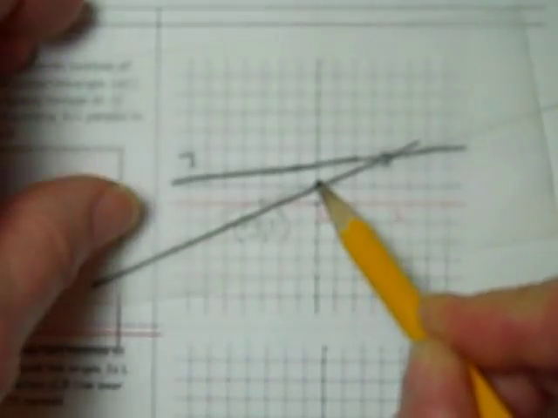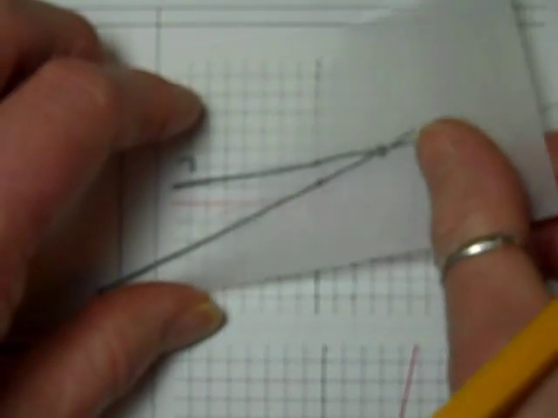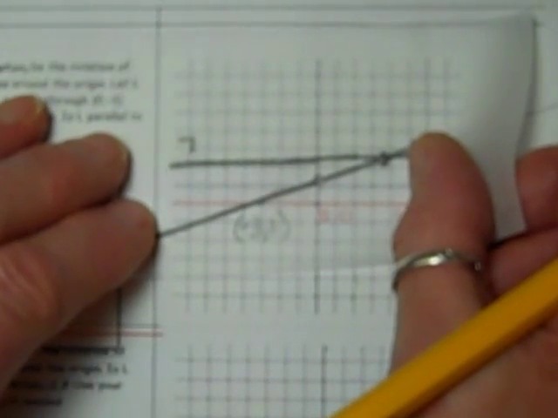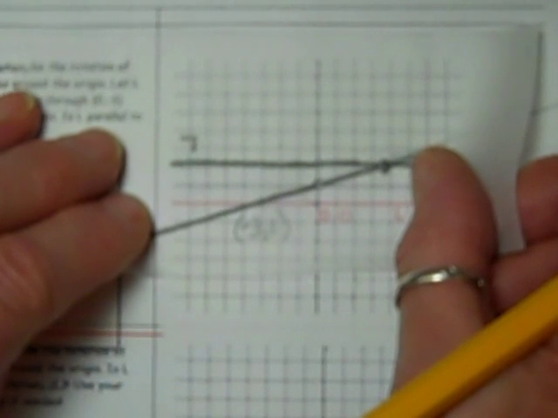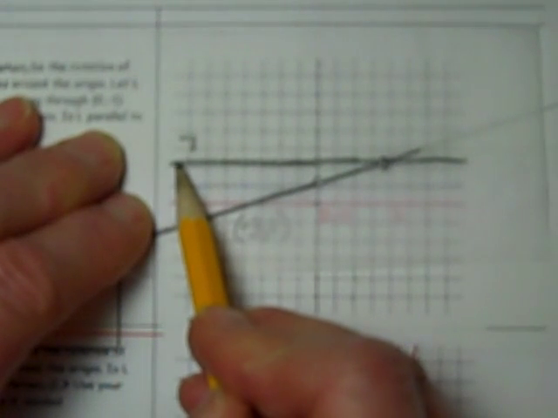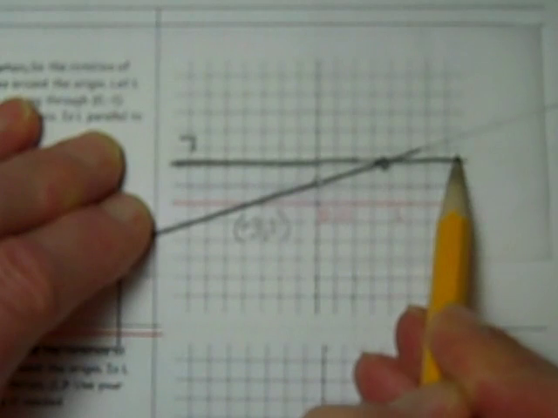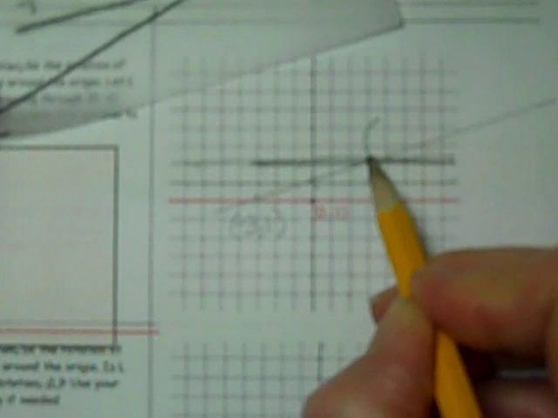Then darken your image and label it. And we have the point 3, 1.